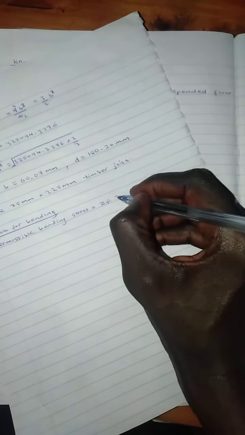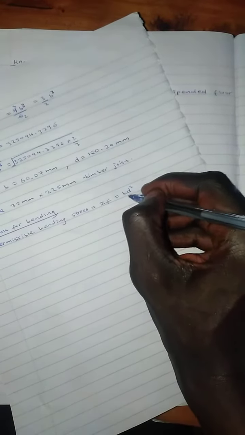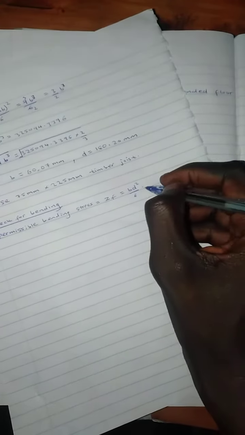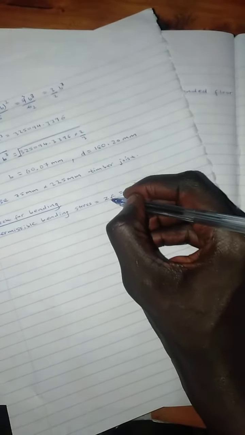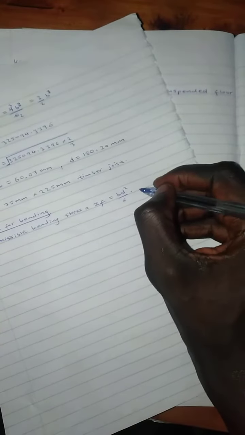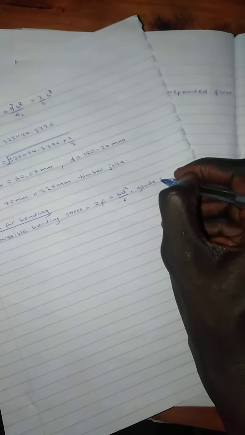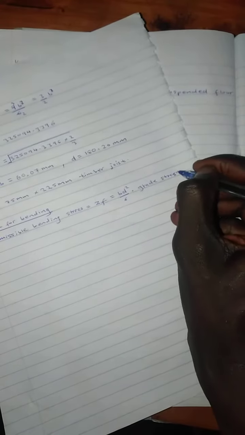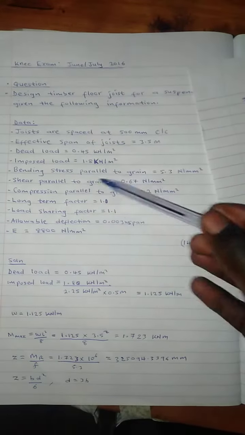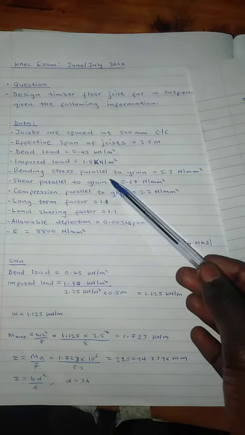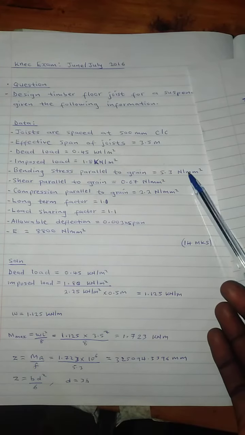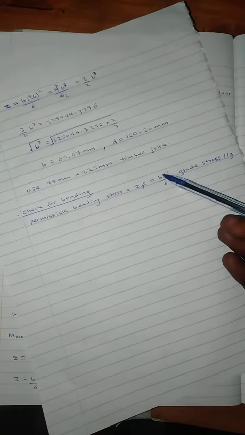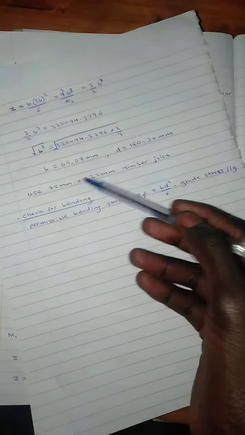So our permissible bending stress, the formula is ZF. The formula for getting Z, we know, is BD squared over 6. And then we multiply it by the grade stress. Parallel to grain, we have been given, it is here. So bending stress parallel to grain is 5.3 newtons per square millimeter. And for BD we will use these two values.